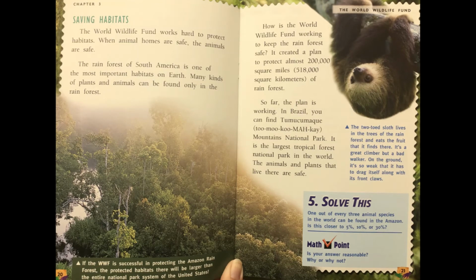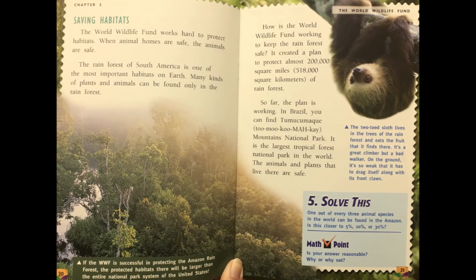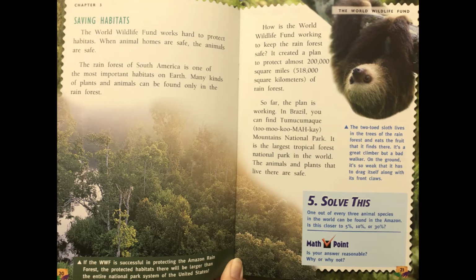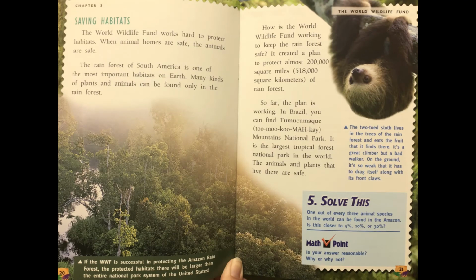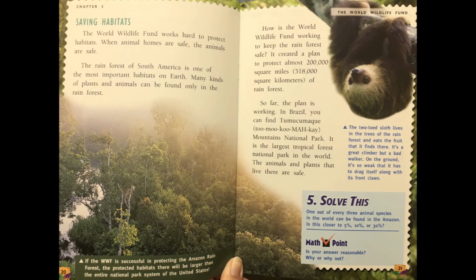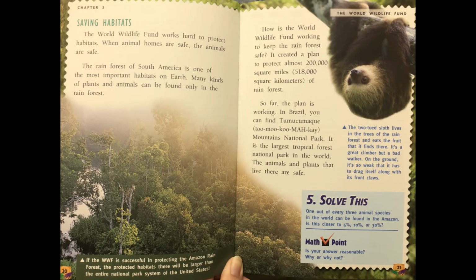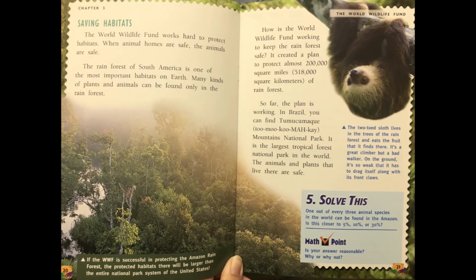And on the right side, the two-toed sloth lives in the trees of the rainforest and eats the fruit that it finds there. It's a great climber, but a bad walker. On the ground, it's so weak that it has to drag itself along with its front claws. And we can see our fifth solve this question. 1 out of every 3 animal species in the world can be found in the Amazon. Is this closer to 5%, 10%, or 30%? Think about that for a second and add your answer to your answer sheet.